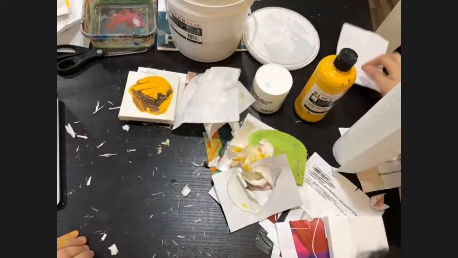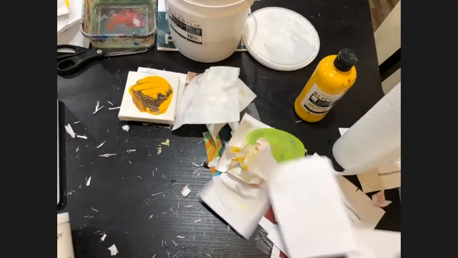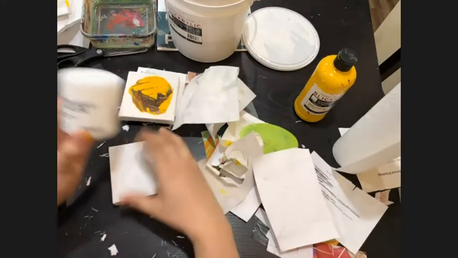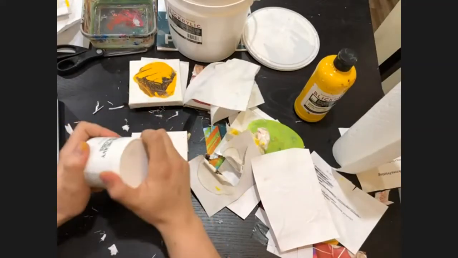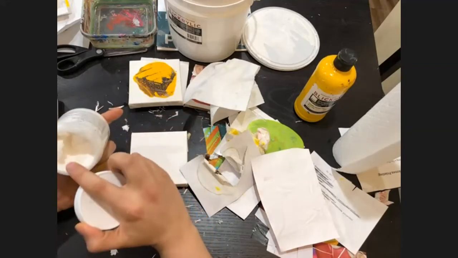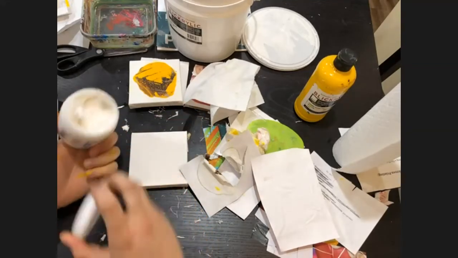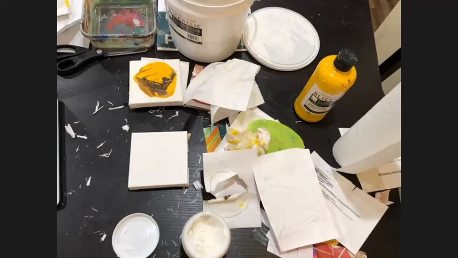The fourth one I wanted to go through was this thing I've been talking about so much, this extra heavy gel gloss, essentially Mod Podge, but much thicker. And I think it has a higher amount of solids in it. I foolishly only brought one paintbrush from my studio, so I have to clean it off between.